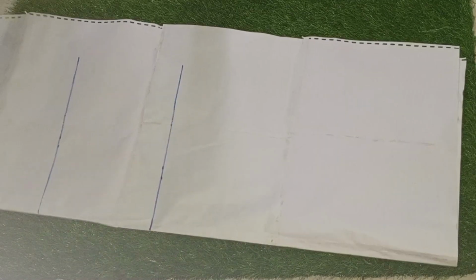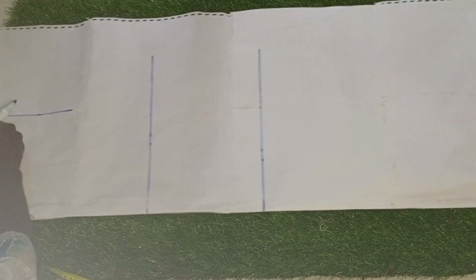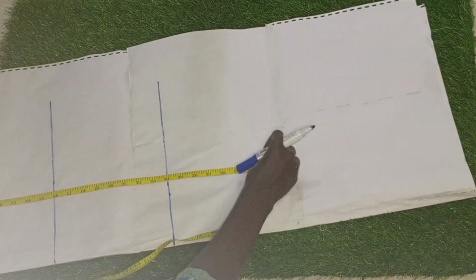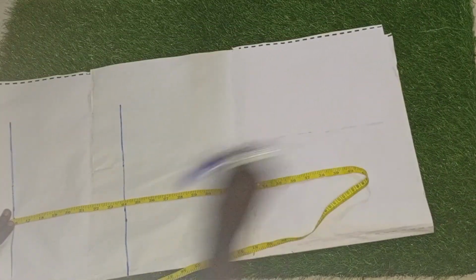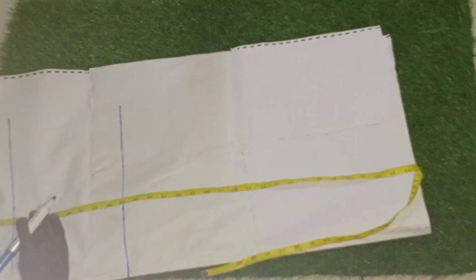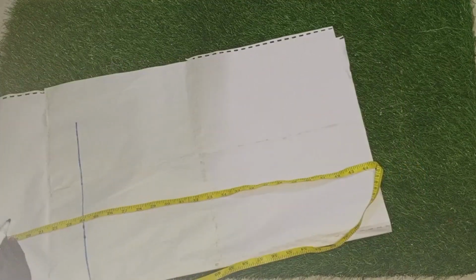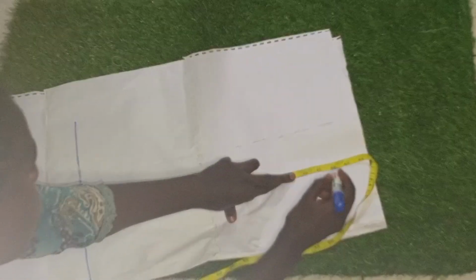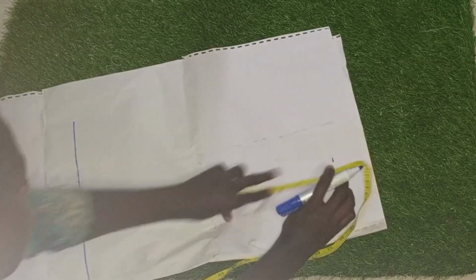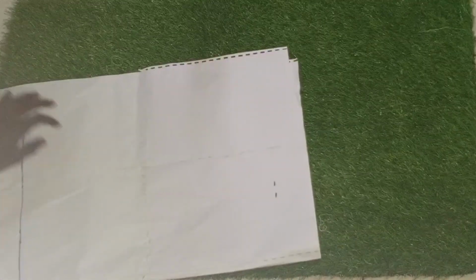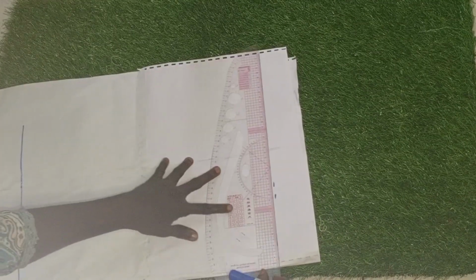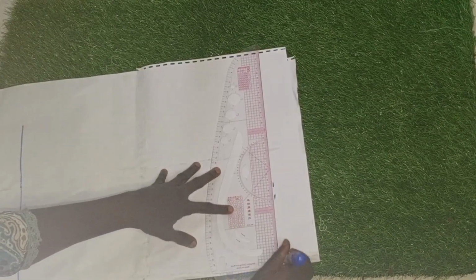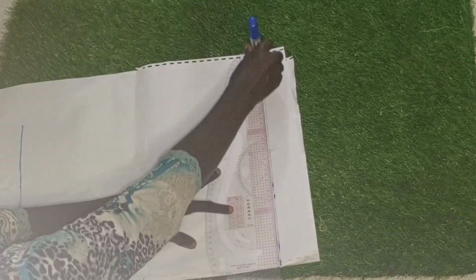Now from the reference line, which is the neck, I will measure to the length of my gown. Now if you are sewing a long gown, then you make it all the way to whatever length. If you are sewing a short gown, then you stop at whatever length. Don't forget to add your hemming allowance: you need ½ inch to join it at the shoulder level, then maybe ½ inch or 1 inch to hem it at the lower part. So you just add it and you draw that line. That is the hem line.